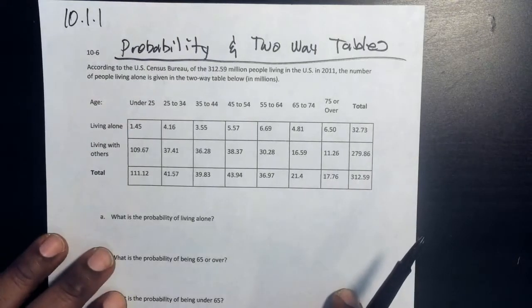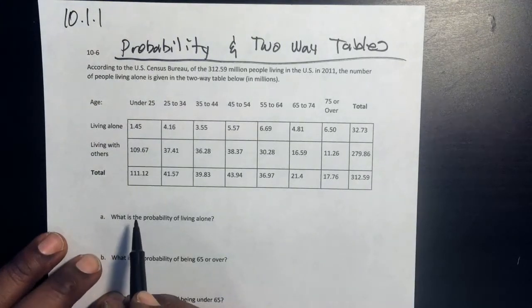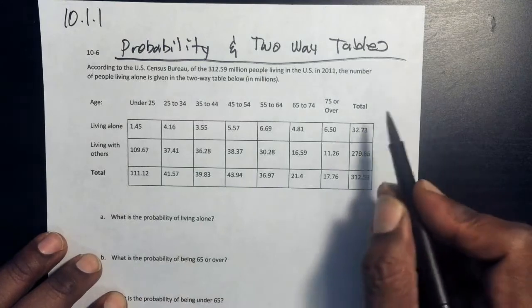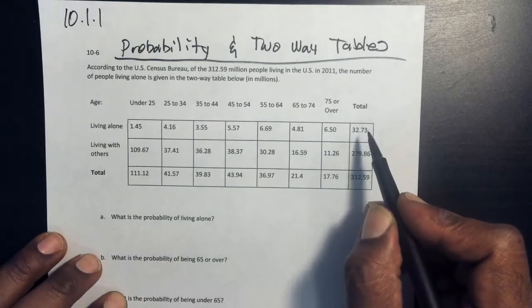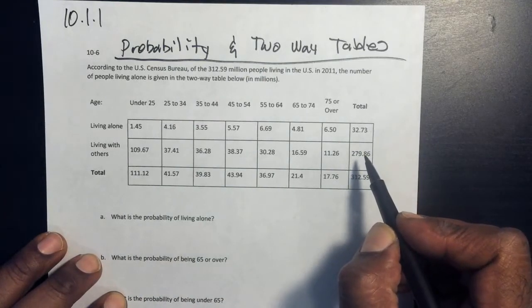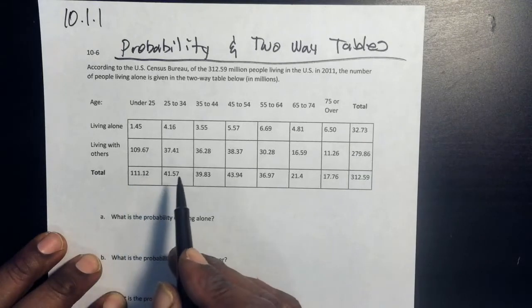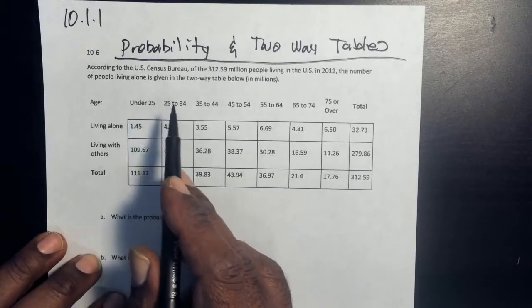All right, so take a look at this probability. What is the probability of living alone? Here's the total number of people who live alone. Here's the total number of people who live with others. And then here are the totals depending on these different age categories.